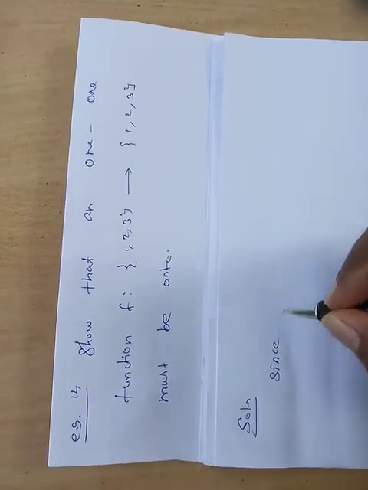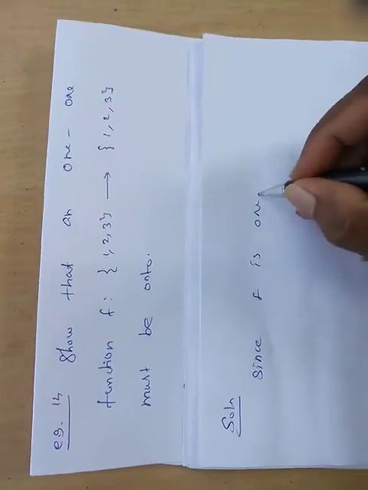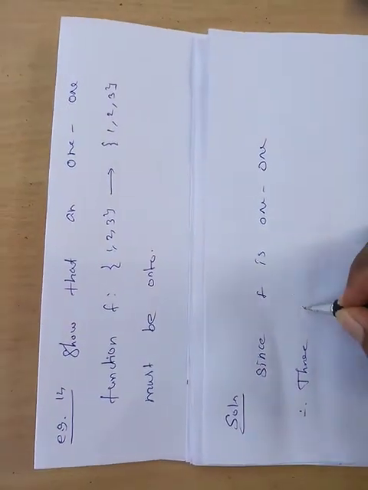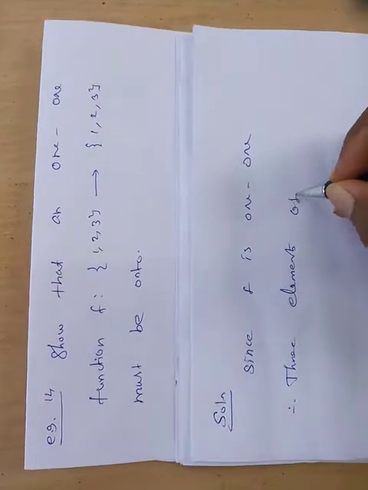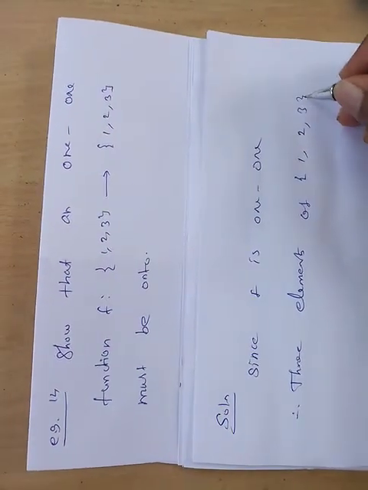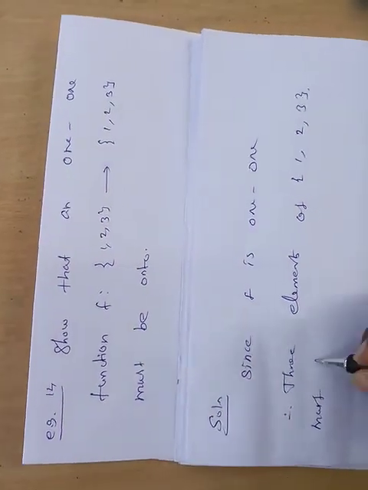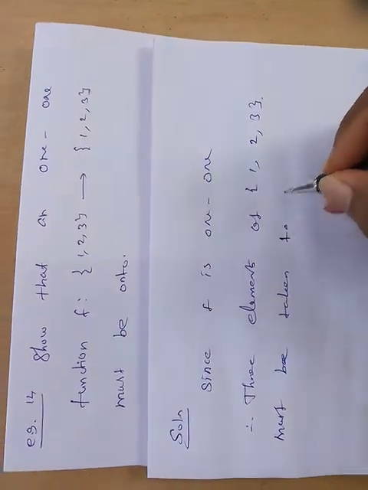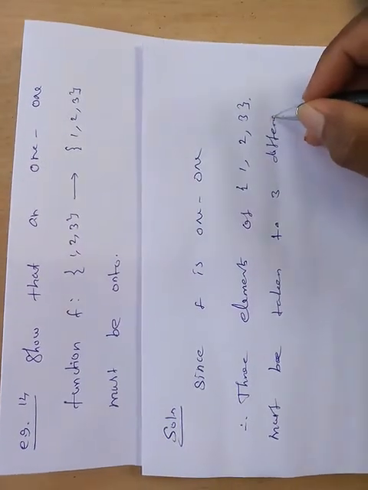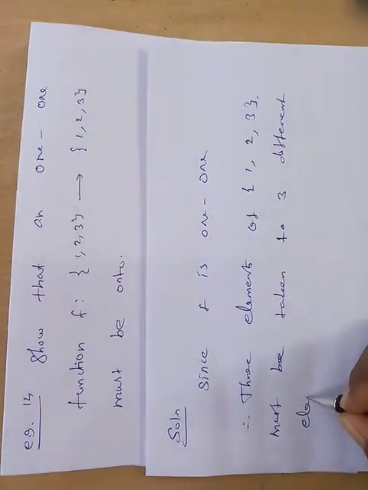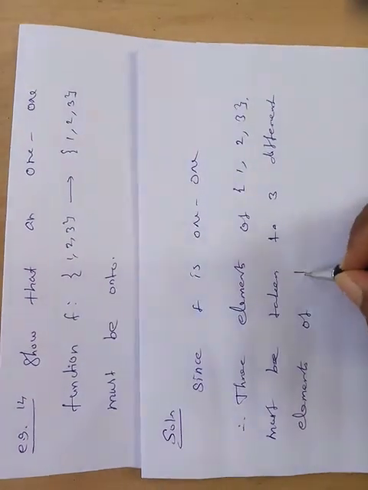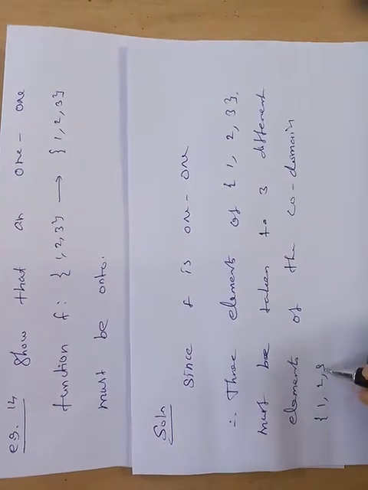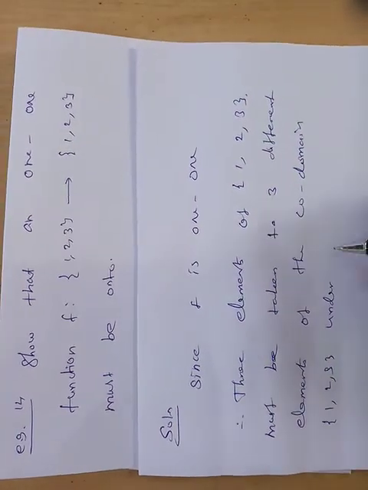Since f is one to one, therefore 3 elements of 1, 2, 3 must be taken to 3 different elements of the codomain 1, 2, 3 under f.